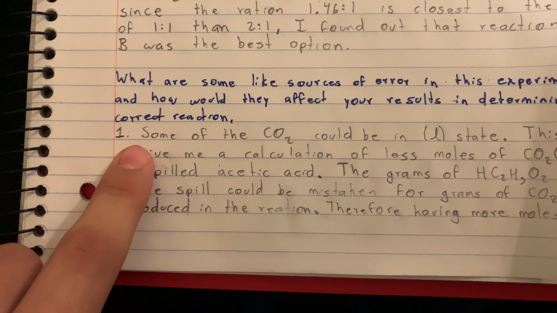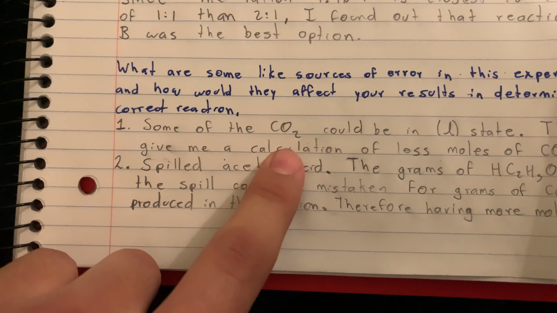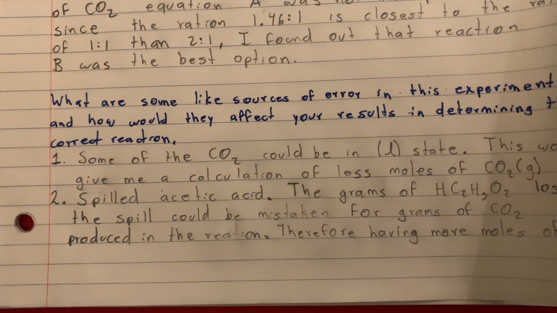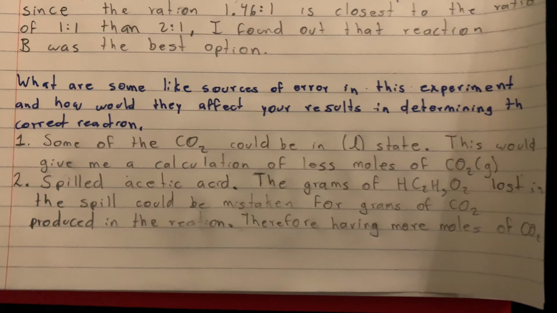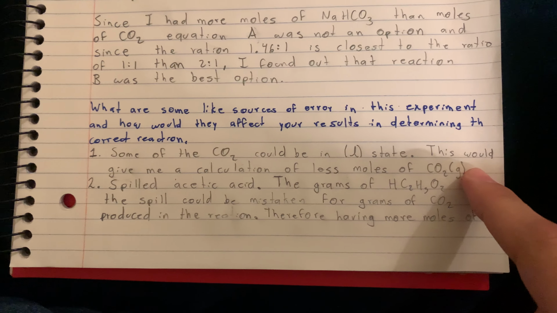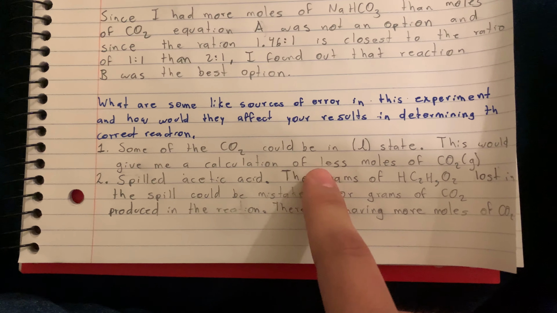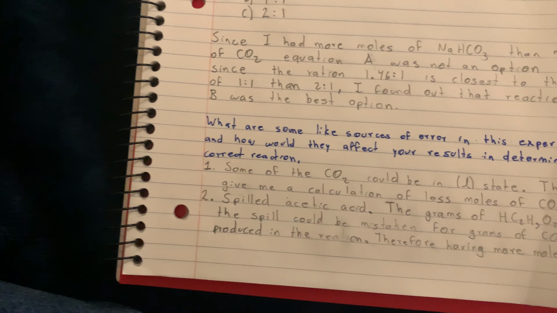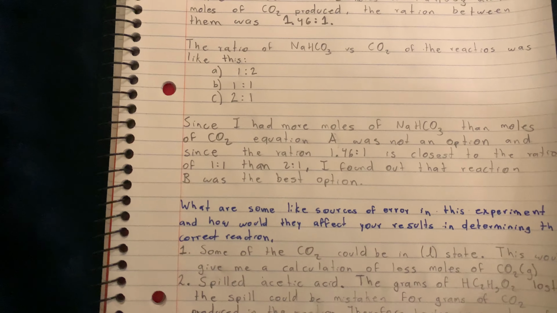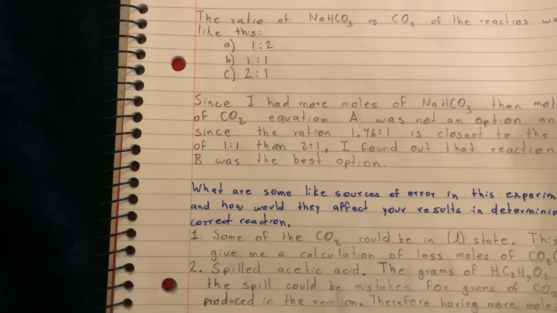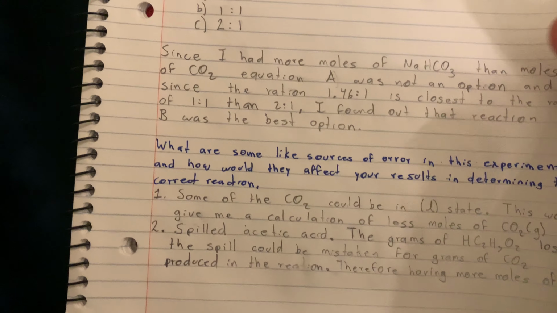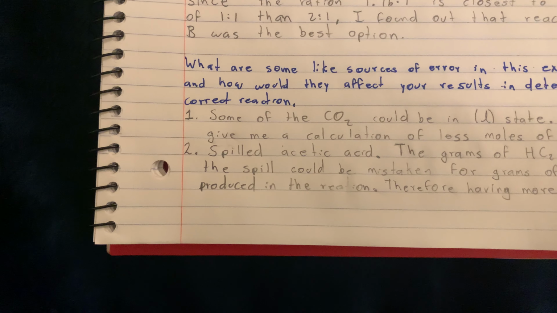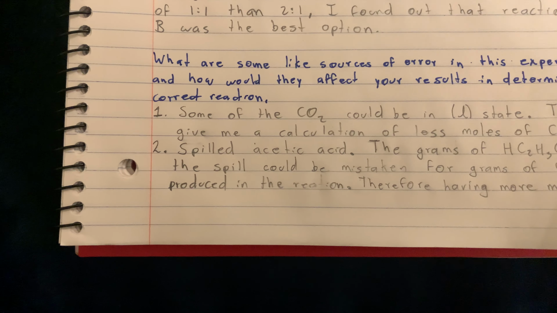One was that if some of the carbon dioxide did not become gas and instead remained in the liquid state, that would give me a calculation of fewer moles of CO2, because I would not account for that carbon dioxide produced in the reaction, and I would think that not much weight was lost.